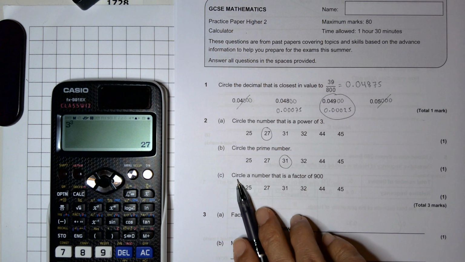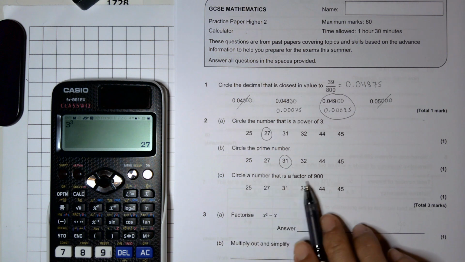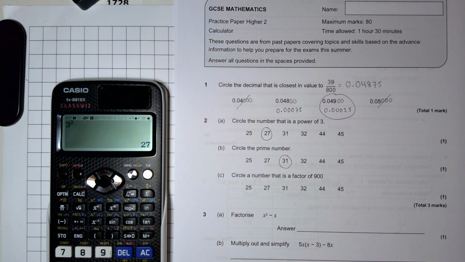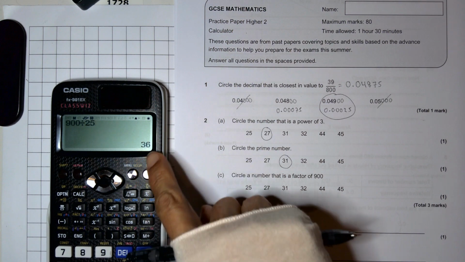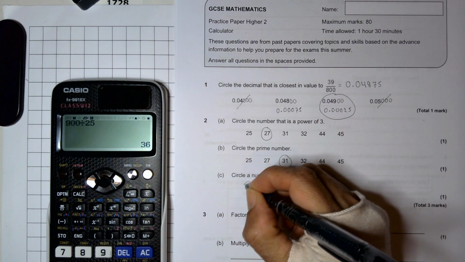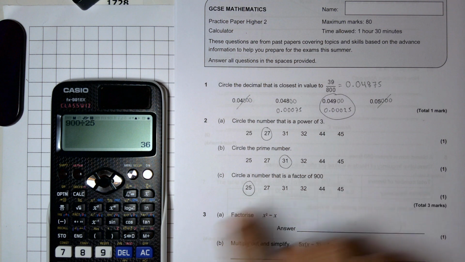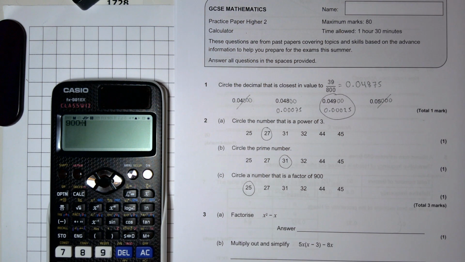You get onto part C, circle a number that is a factor of 900, and this looks like there's only one answer and there's only one mark, but in fact there are 2 answers, so you get to choose. What they want by a factor is something that you can divide 900 by, so you could say 900 divided by 25, and you notice it comes out as a whole number, so that is a factor, so you could circle 25. If you did 900 divided by 27, you'll notice that you do not get a whole number.